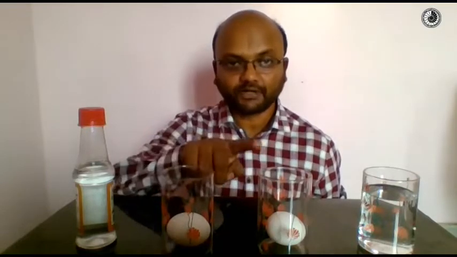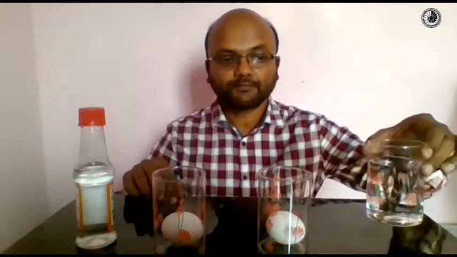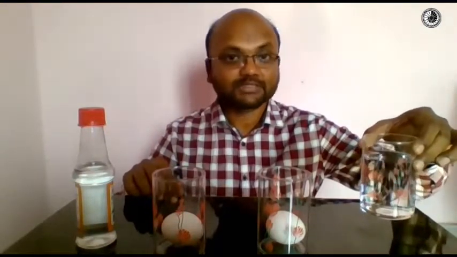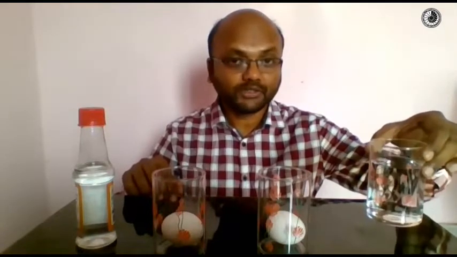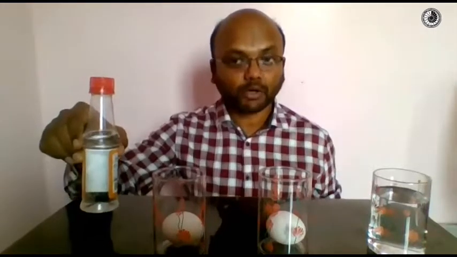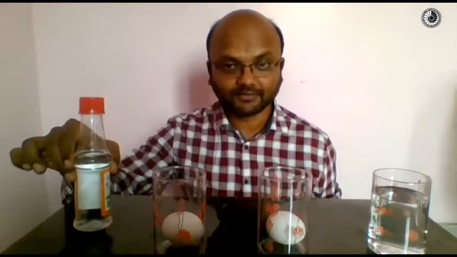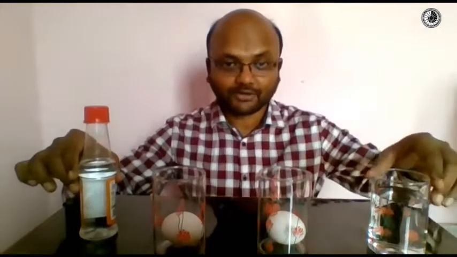You are ready? Okay. So you can see that there are two glasses in front of me, and in both the glasses I have kept eggs, normal eggs. The similar size egg is kept in both glasses, and on my left I have kept a glass which is full of a liquid which is colorless. I don't know what this liquid is all about. Similarly, on my right I have a bottle in which there is again a liquid which is totally colorless. So here also there is a liquid, here also there is a liquid.